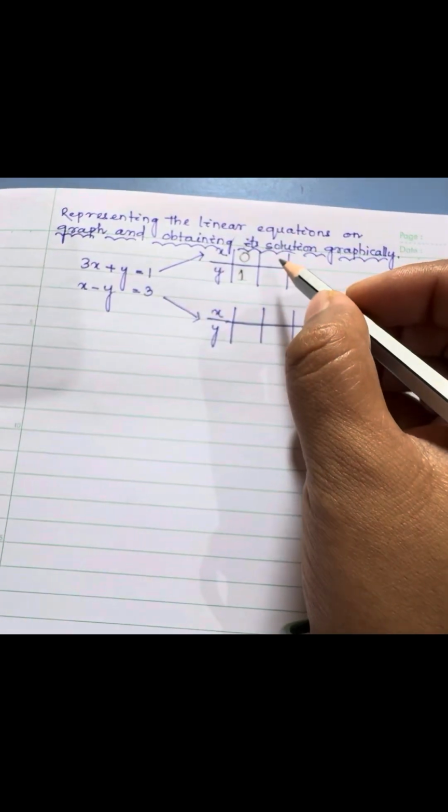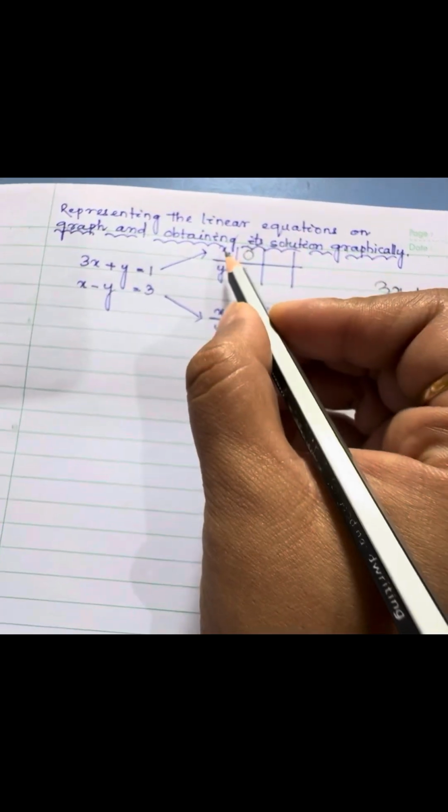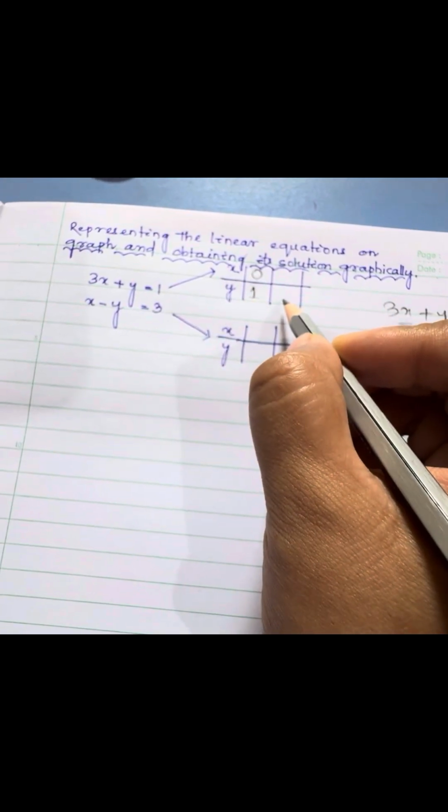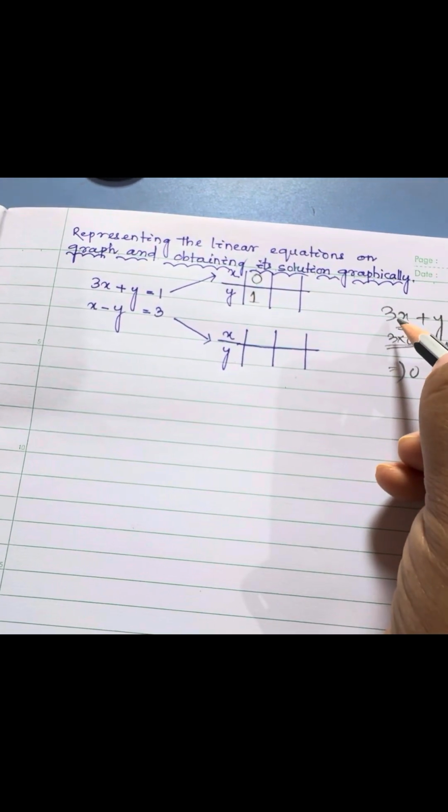Similarly, you can select a different value for x and eventually get the value of y for that corresponding value of x. So x is equal to 0 we have taken. What next value will you take? You can take any number, 1, 2, 3, 4, 5, 6, whatever you like. Or you can also select a number for y and find the value of x in reverse, and you can get the coordinate x and y.